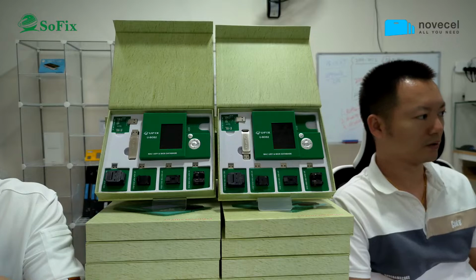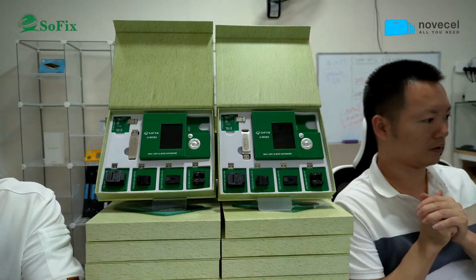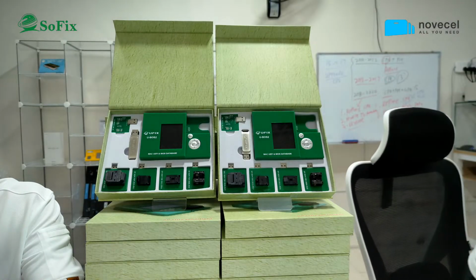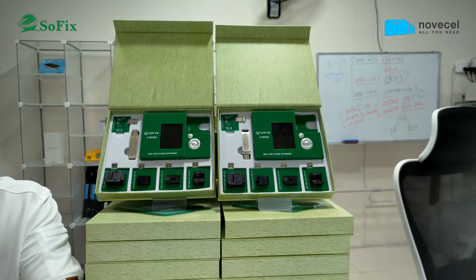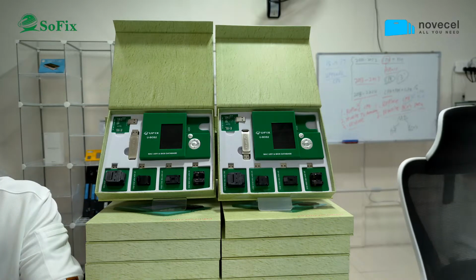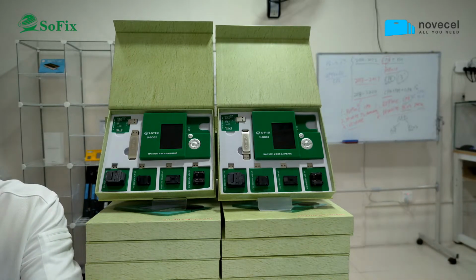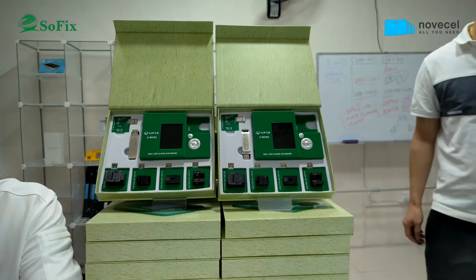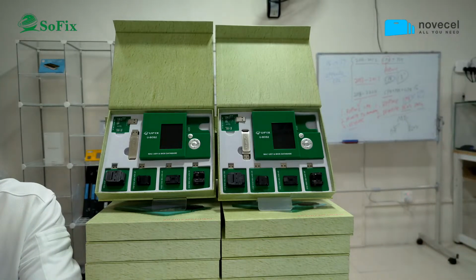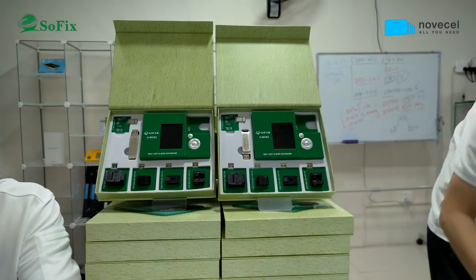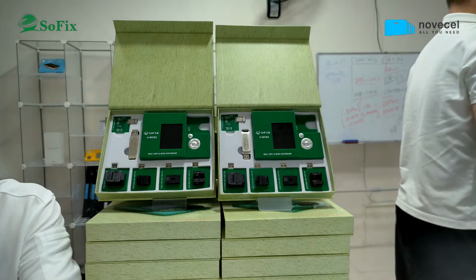Okay, so now we are talking about the 2010 to 2020 MacBook configuration.